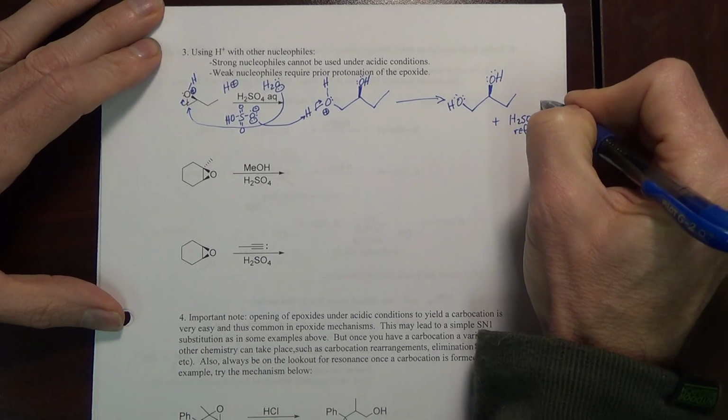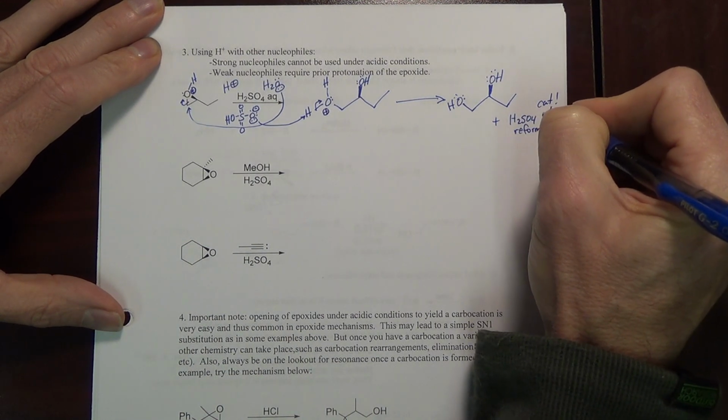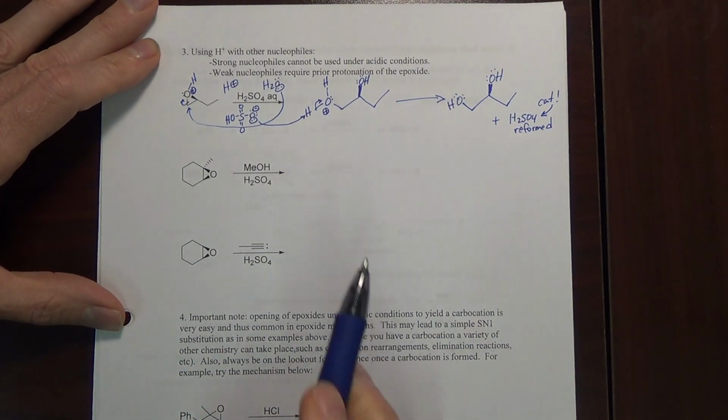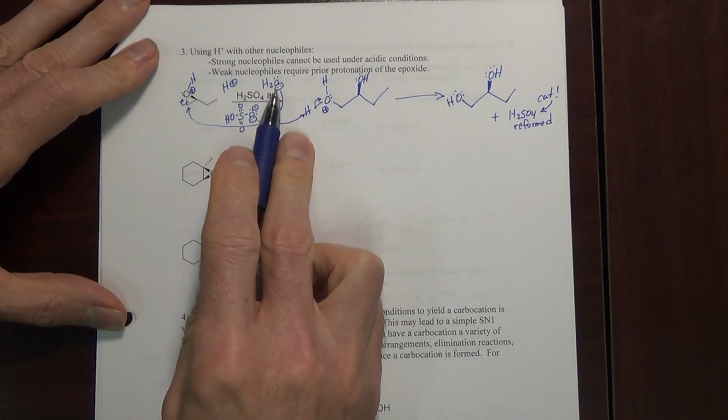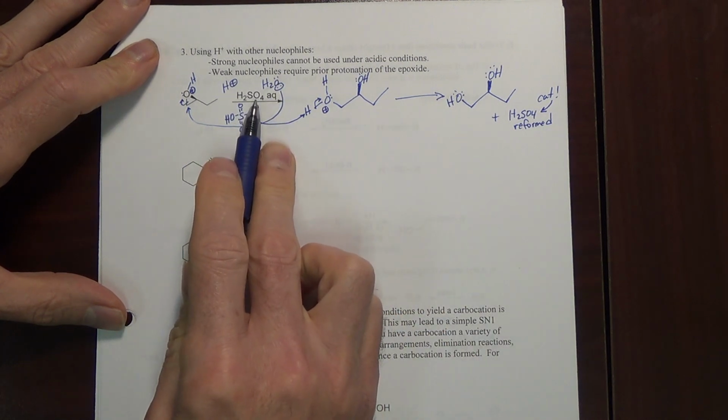Okay, thus the sulfuric acid is a catalyst in this reaction. Ultimately, the epoxide just reacted with water, but was acid catalyzed.